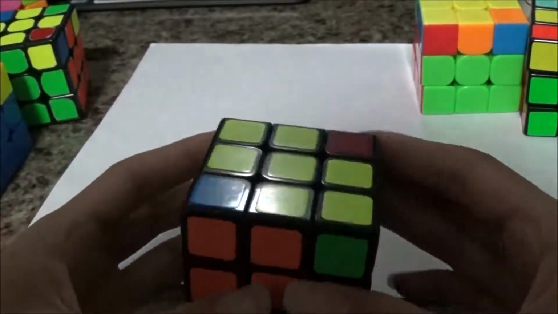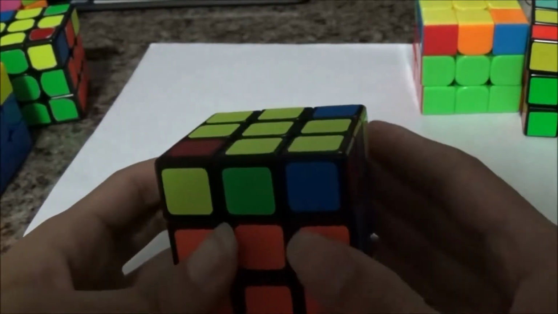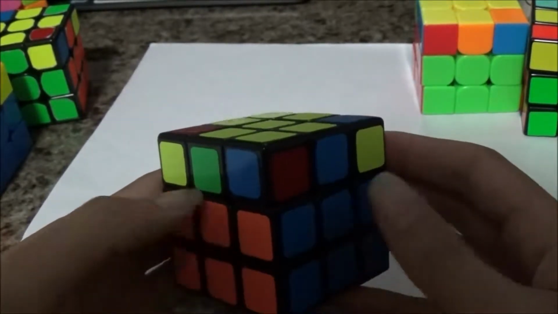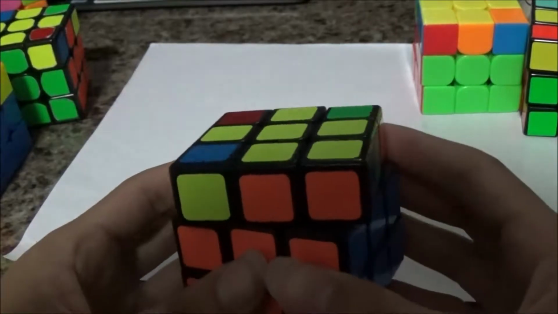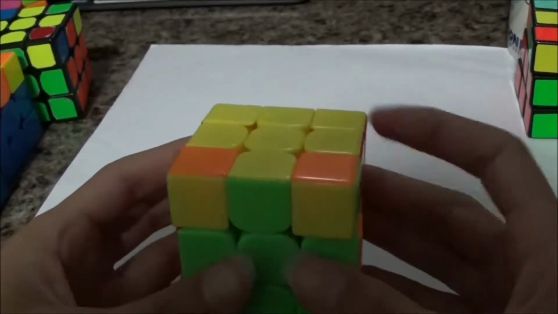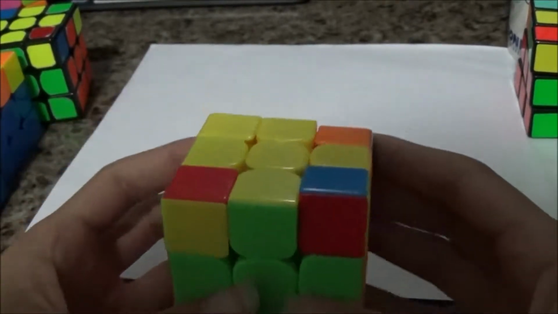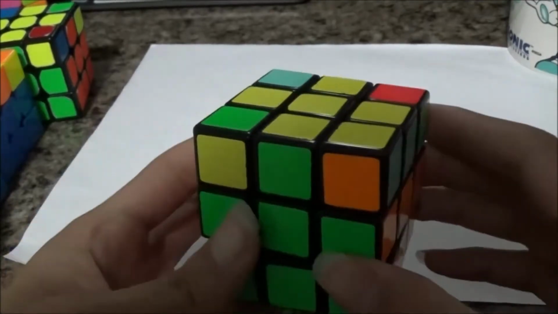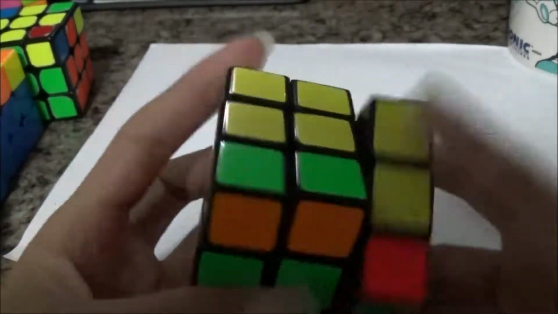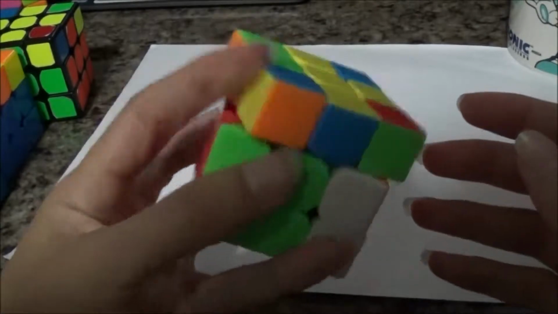Right here, if you get the bow tie case, you face right here where these two are facing in front of you, and you go to the left side, do Sune, and then you get an anti-Sune or a lefty Sune. Here, you have this headlight here, you just put it in front of you, Sune, and then you get a Sune. Right here, if you have this chameleon, you put it at the left side, do Sune, you get an anti-Sune, which is pretty easy to do. Of course, you already know this.